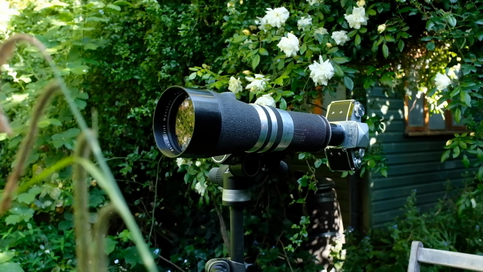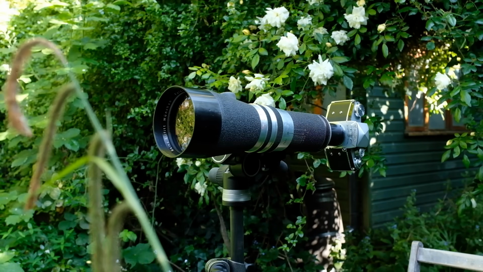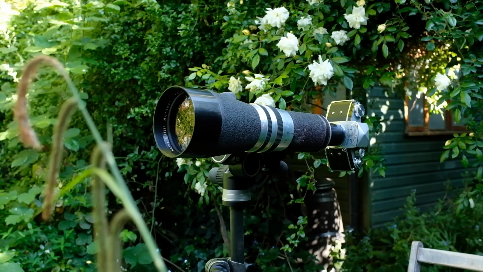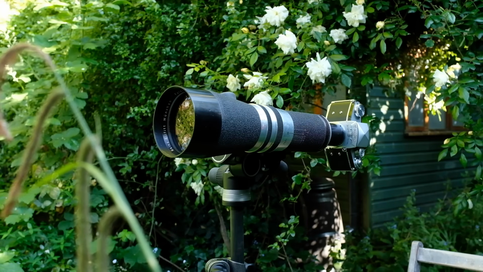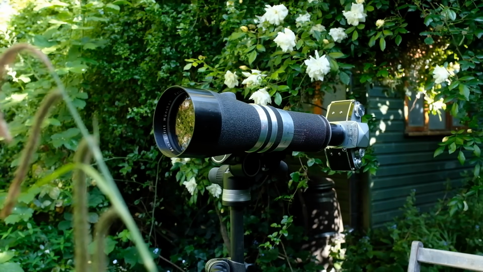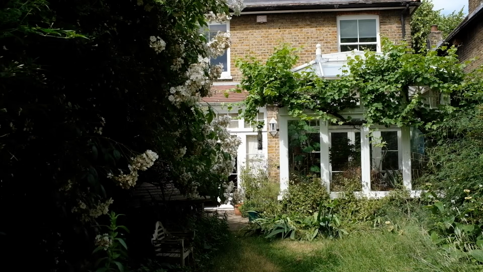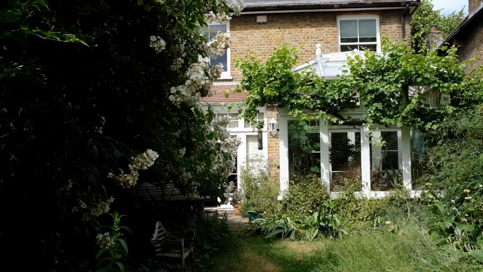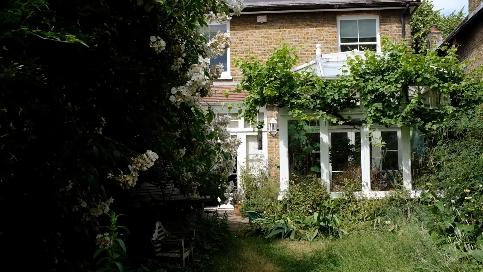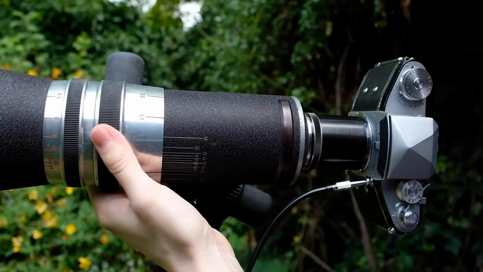So I have a couple of locations and subjects lined up to test the setup with, but as wildlife photography is one of the classic uses for telephoto lenses, for obvious reasons, we're in the garden now to try to take some pictures of birds. And you should be able to see right in the centre of the frame a bird feeder, which we're about 10 metres from. 10 metres being the minimum focusing distance of the lens.